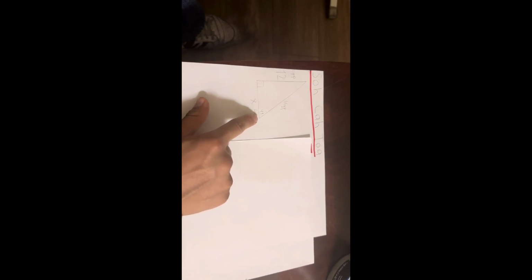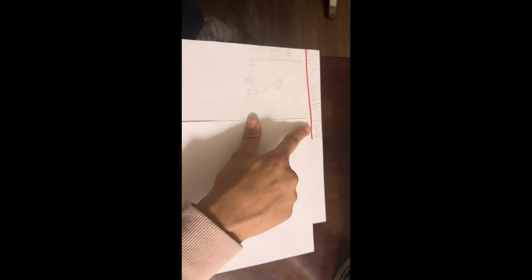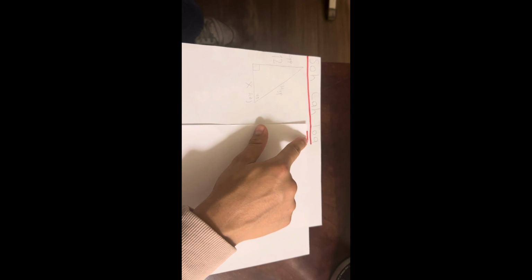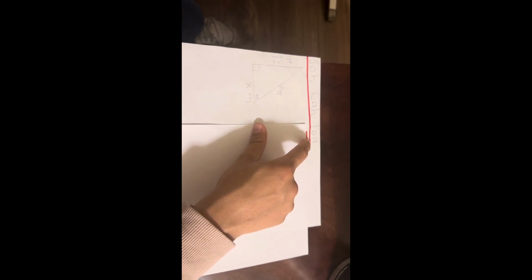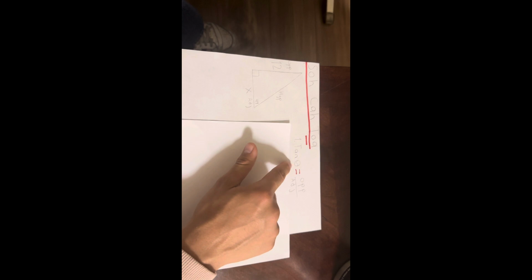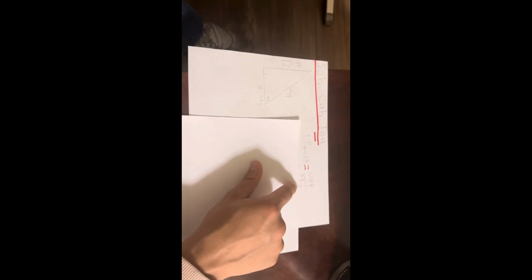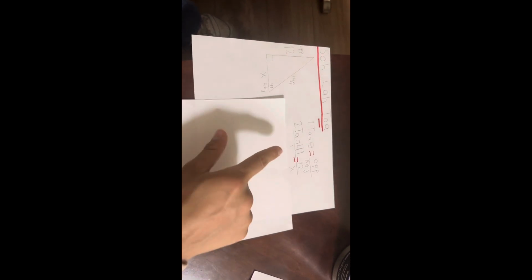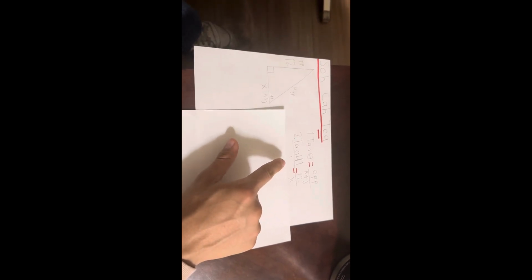Now we're going to do the SOHCAHTOA problem. For this problem, we're given 12 as the opposite, x as the adjacent, and the angle 41. And since we have the opposite and the adjacent, we know that we're going to have to use the last part of the SOHCAHTOA, where the formula looks like this: tan of the angle equals opposite over adjacent. And we're going to plug these numbers into this, so it's going to look like this: tan 41 over 1 equals 12 over x.